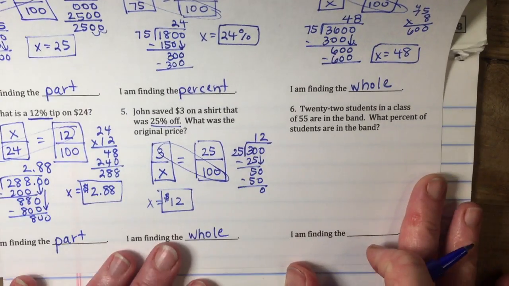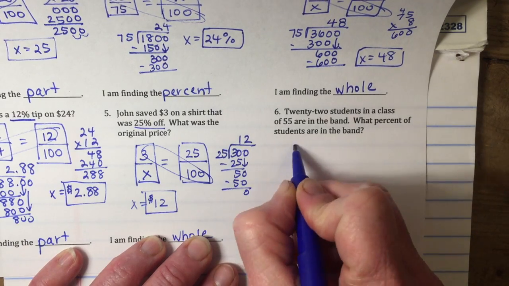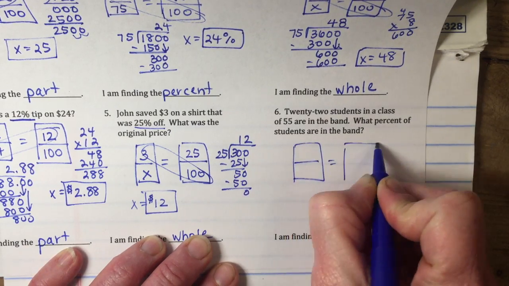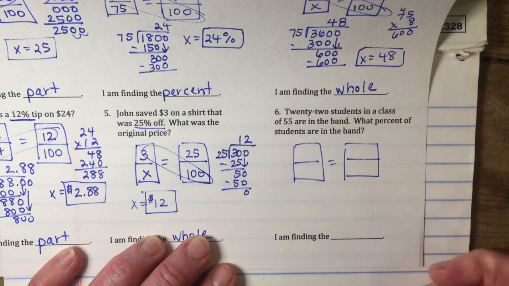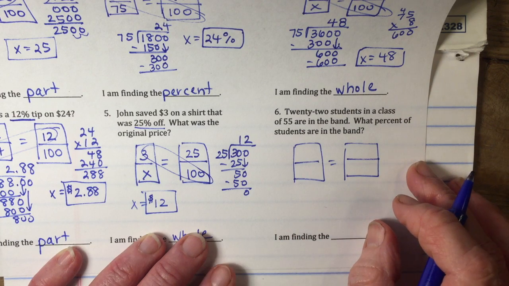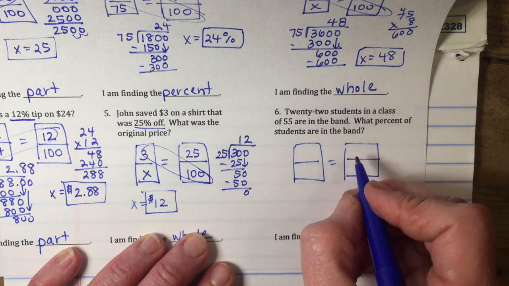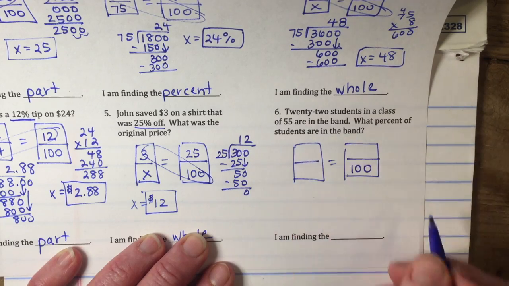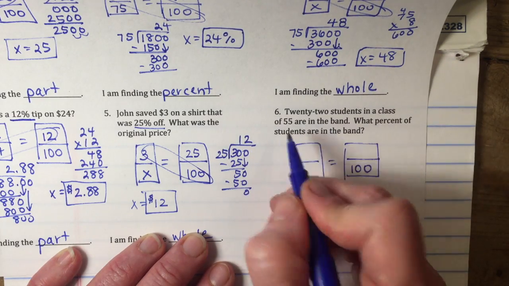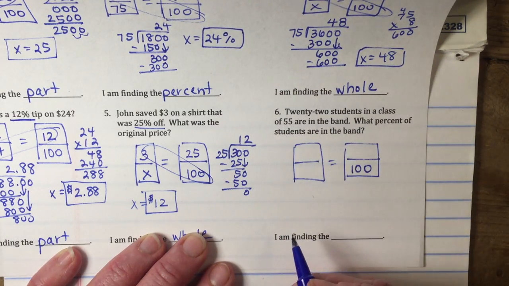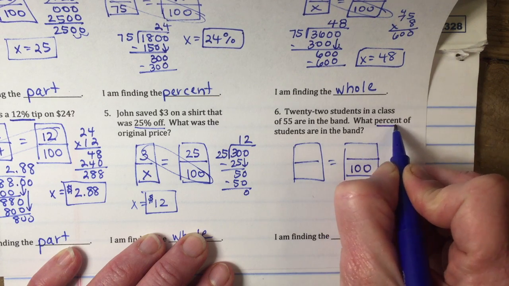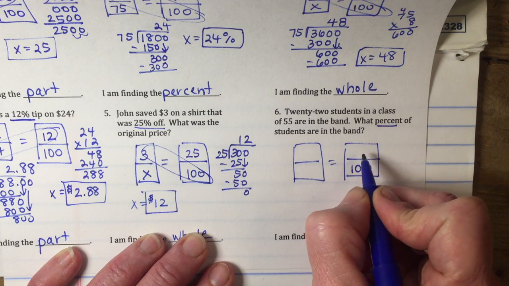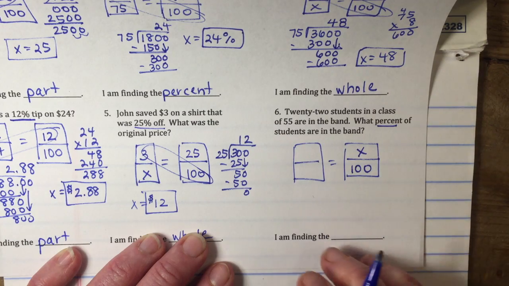All right, in this last example, I'm going to start again with boxes. It says 22 students in a class of 55 are in band. What percent of students are in band? All right, so I'm going to fill in my 100 and then look for a percent. In this case, 22 and 55, there's no percent sign there. Neither one of these are percents. In fact, the question I'm answering is what is the percent? So that's going to be my X.